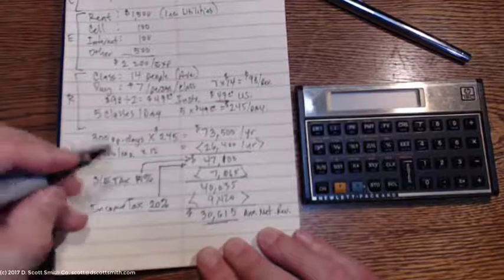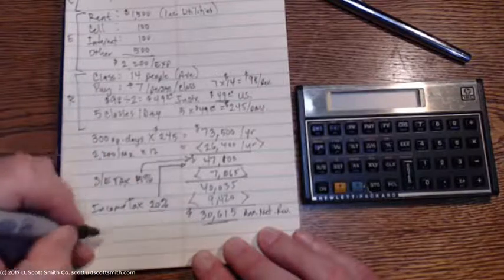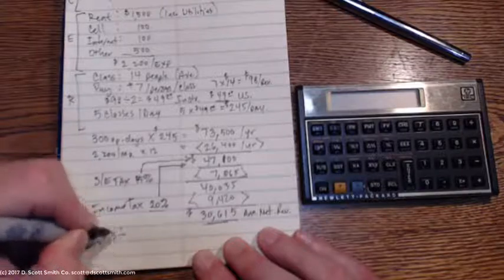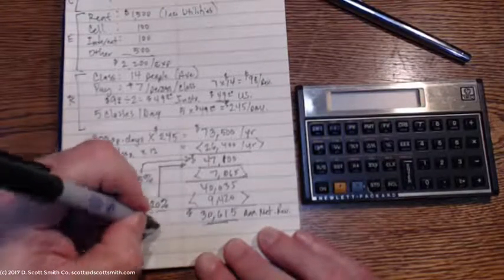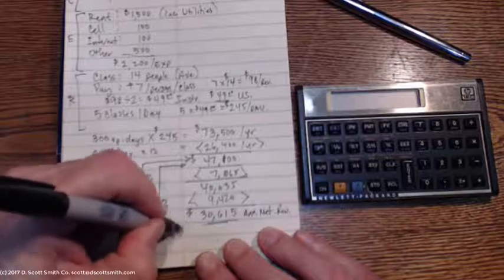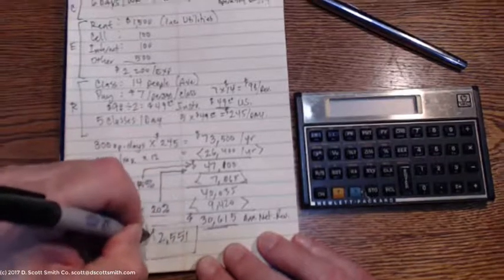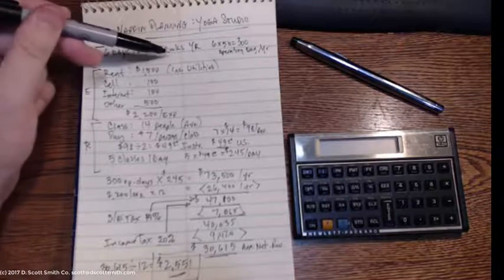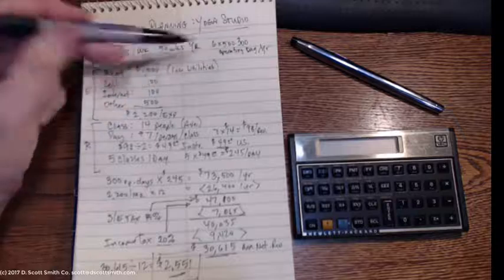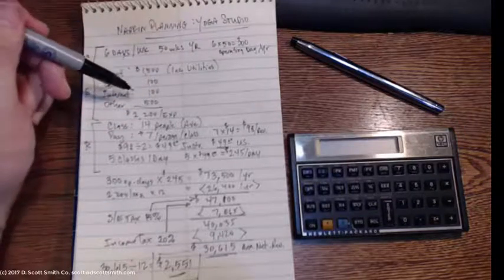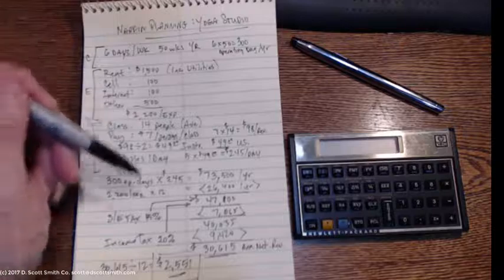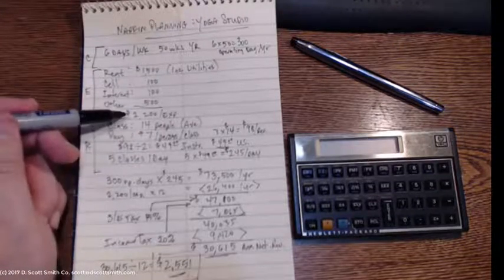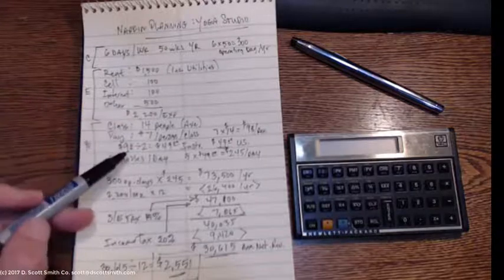Okay, so I like to take a look at things on a monthly basis as well. So we're going to say that's 30,615. We're going to divide that by 12 to give us a monthly amount. So essentially, when you have this business, you're going to operate 6 days a week, 50 weeks a year, giving you 300 operating days. You're going to pay rent, phone, internet, some other expenses. That's going to generate an expense each month, whether you hold a class or not, of $2,200. So those are fixed expenses.